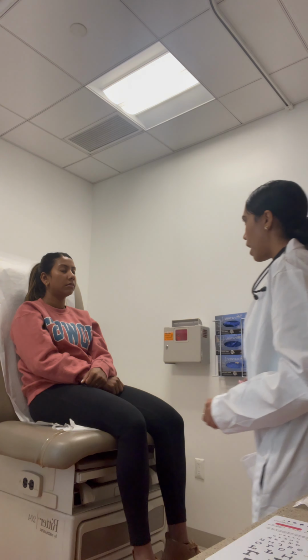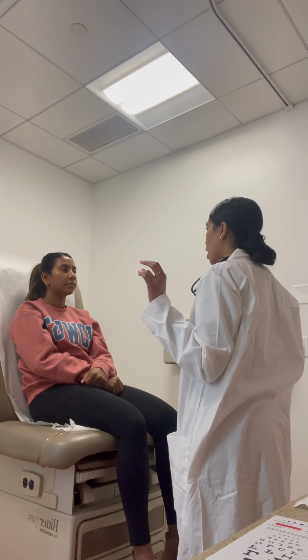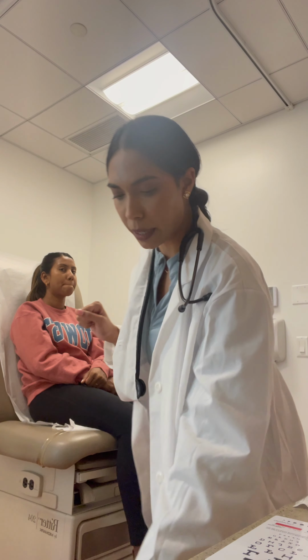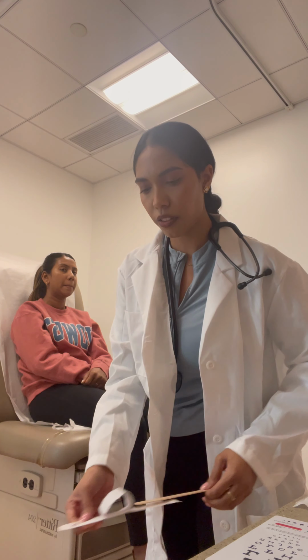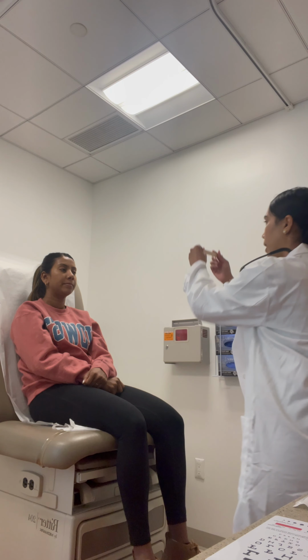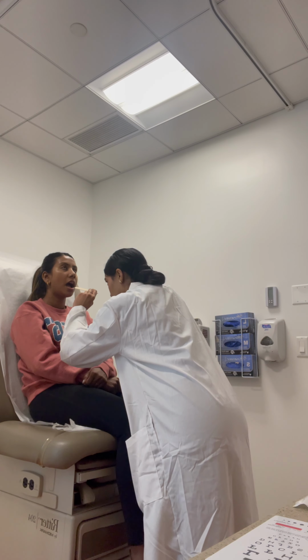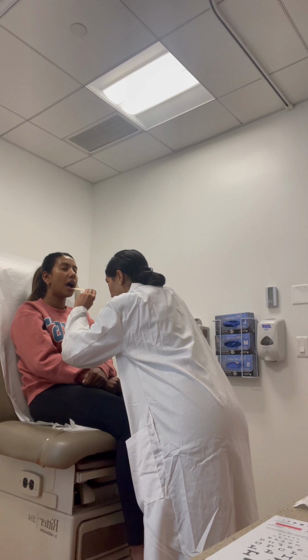Okay, now I'm going to take a look at your mouth. Lips are pink and moist. There's no ulcers, no redness, no lesions present. Now I'm going to take a look inside of your mouth. If you can just open for me. Okay. Tongue is midline. There's no lesions, no ulcers present, no white patches.